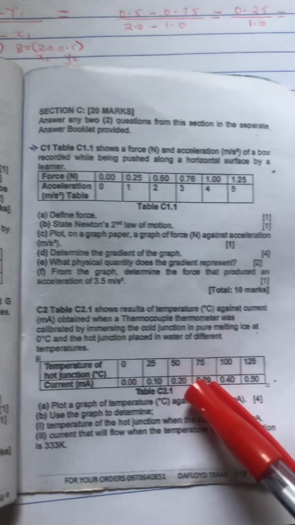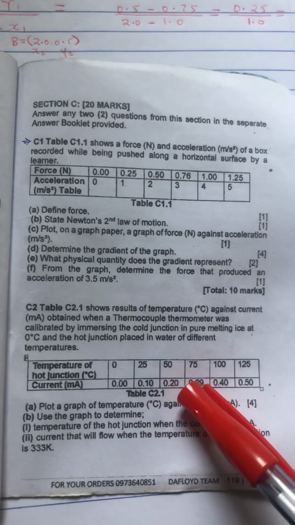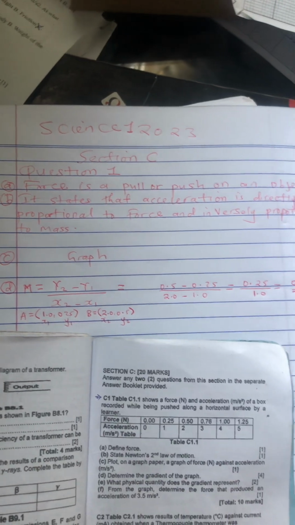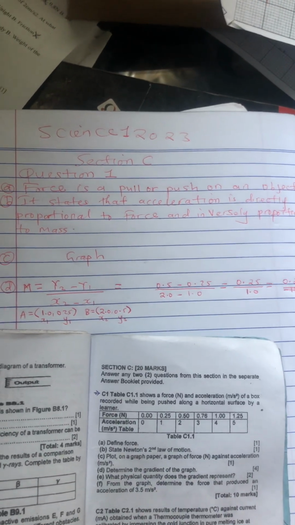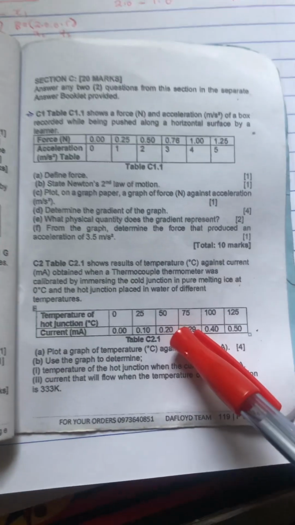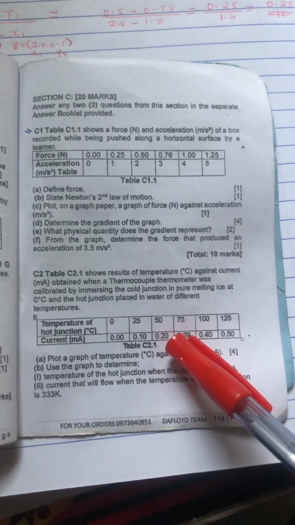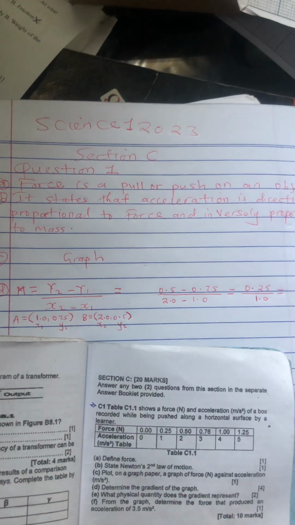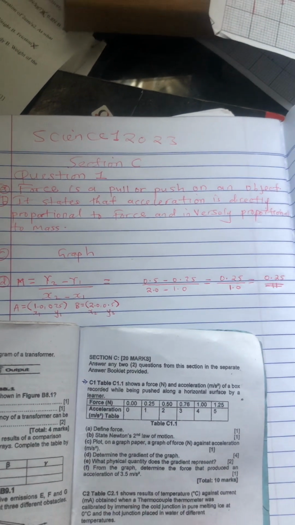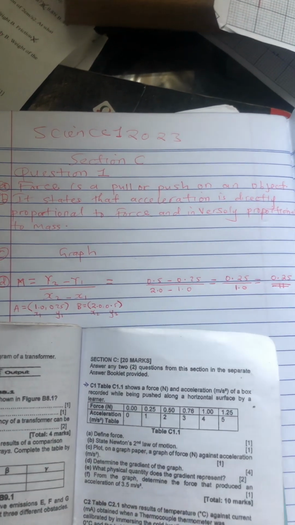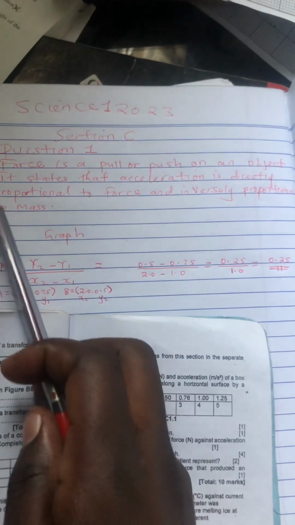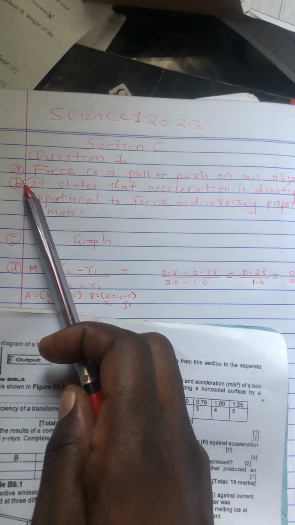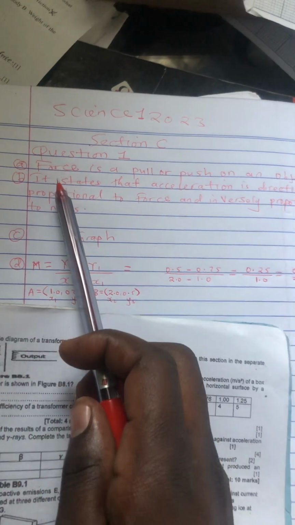So the first question here is saying define a force. So this is how we define force. A force is a pull or push on an object or on a body, as simple as that. State Newton's second law of motion. This is how we state Newton's second law of motion. It states that acceleration is directly proportional to force and inversely proportional to mass. So this is the answer for question B. Okay, so this is one for question 1. Question B. Let's go to C.